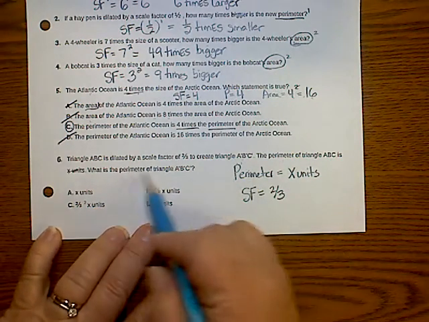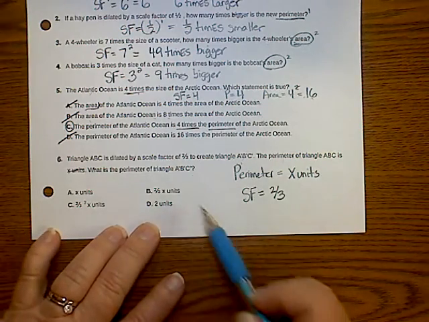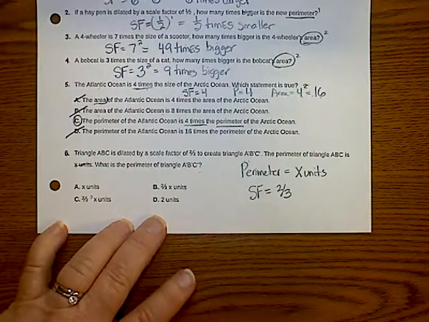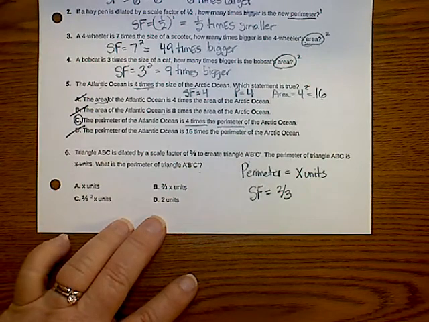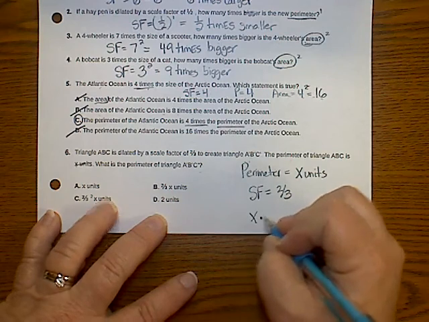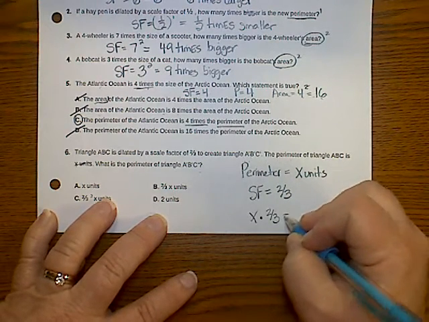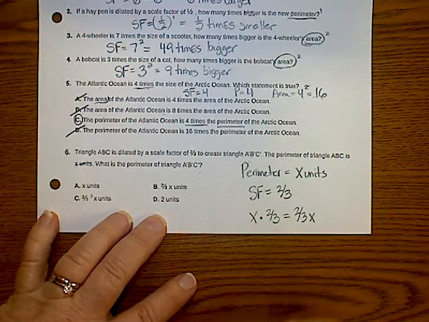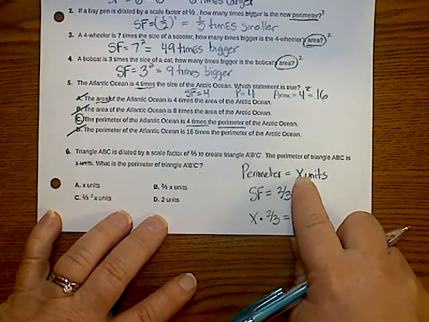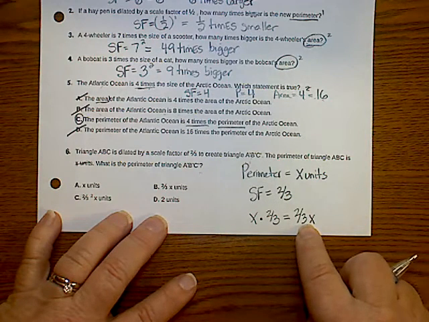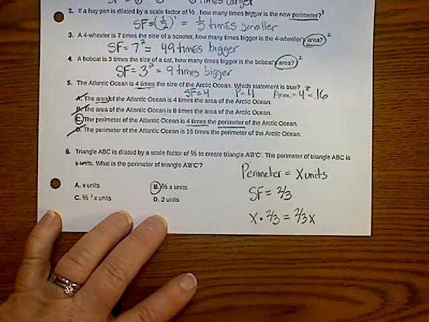So what is the perimeter of the triangle? And they're asking you, because do you see how they've written all these? They're asking you to say, what is the perimeter described in abstract ways here? All right? So we would have, to find the new perimeter, taken X times 2/3, which is equal to 2/3 X. Okay? So you take the old perimeter times the scale factor to find the new perimeter. So the only one that works is right here, B.